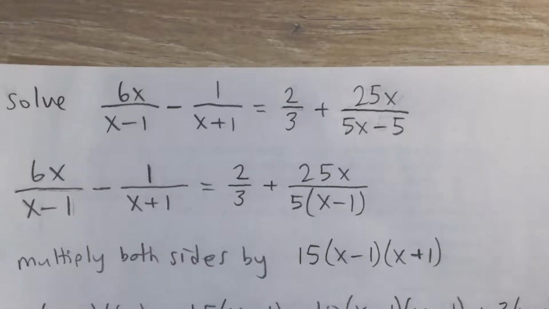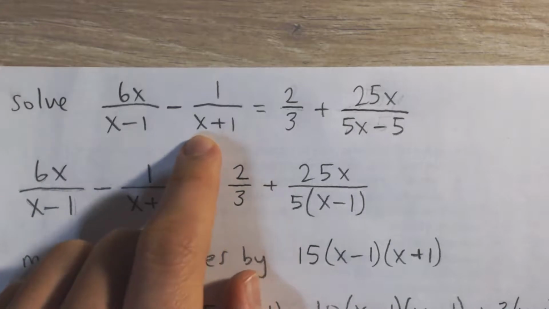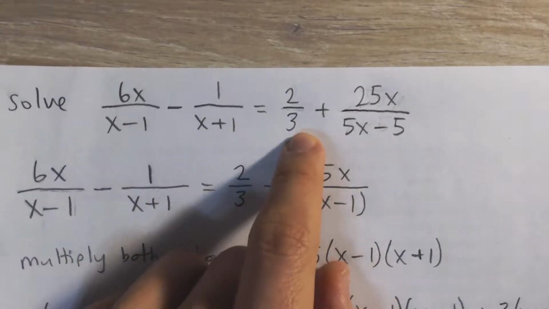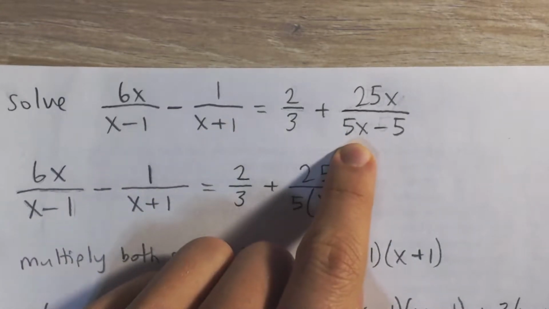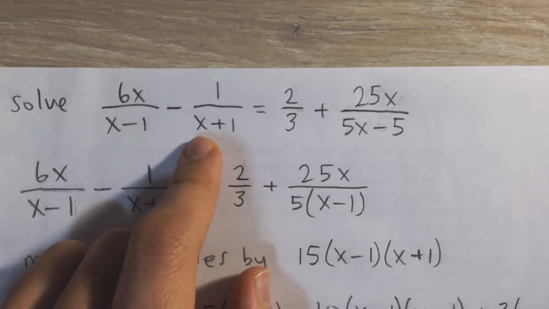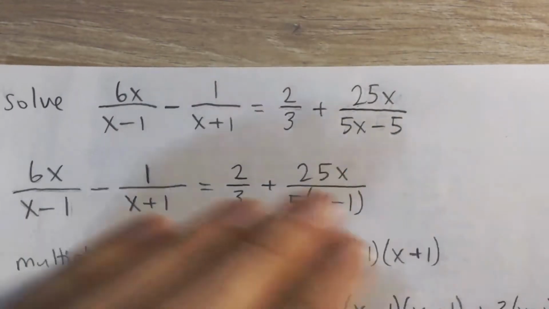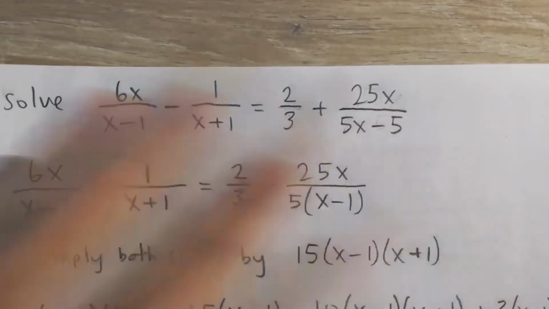Okay, here we have a kind of big, huge equation here. 6x divided by x minus 1 minus 1 over x plus 1 is equal to 2/3 plus 25x over 5x minus 5. So how do we go about this? What we want to do is get rid of all these denominators. So we're just going to have a linear or quadratic equation. Just get rid of all the denominators.